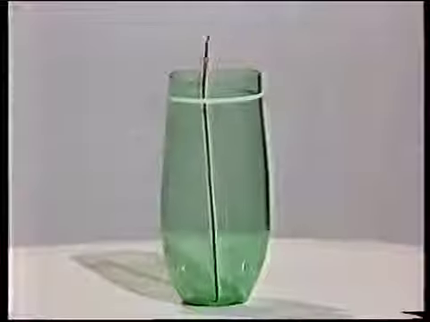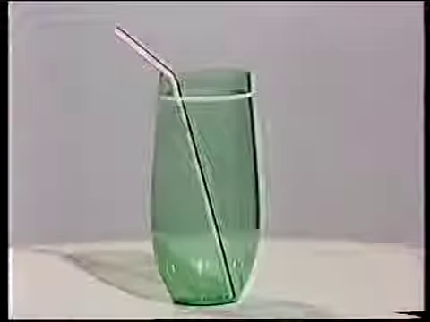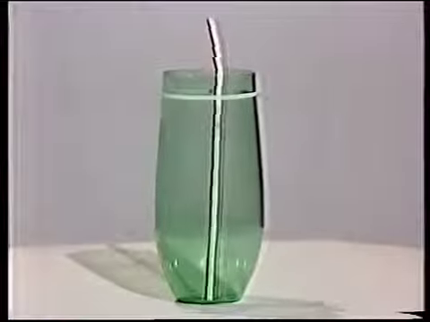There's more to it than that. We designed this glass just for this programme. It's a special shape, and in the rest of the programme we'll explore that shape. Start from the glass.